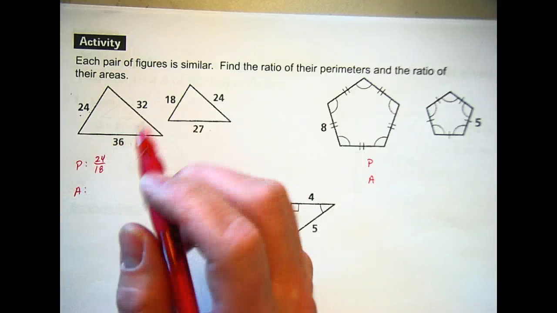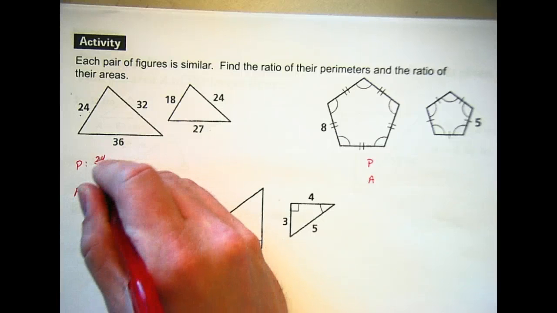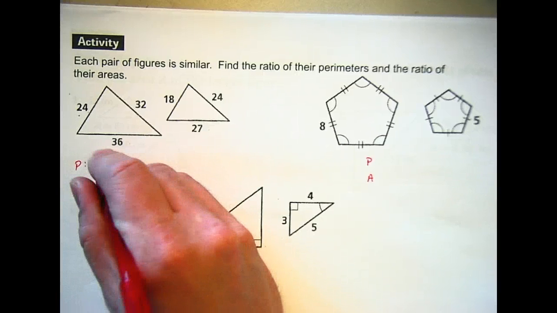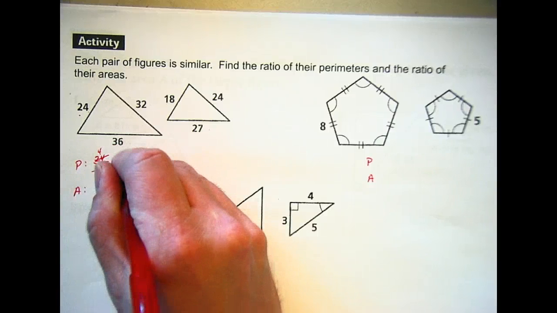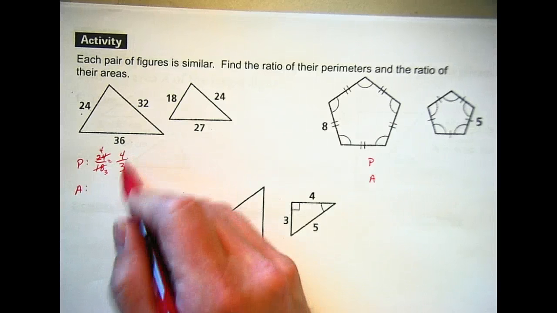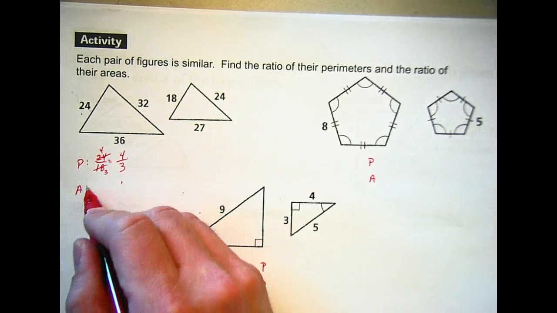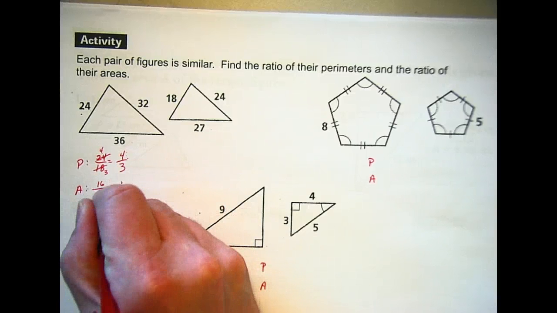What do they reduce to? 4/3, okay? 6 goes into 24, 4 times, and into 18, 3 times. So it reduces to 4/3. So if the similarity and perimeter ratio is 4/3, then for the area ratio, we just have to square this. That's 16/9.